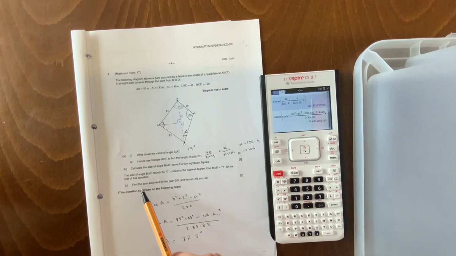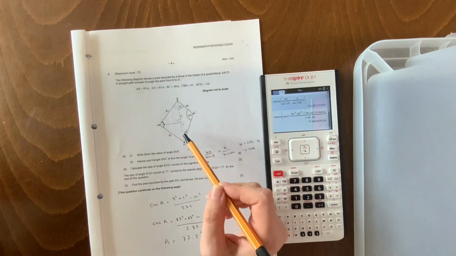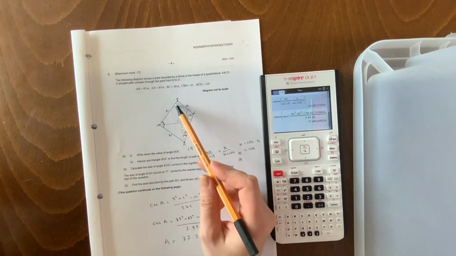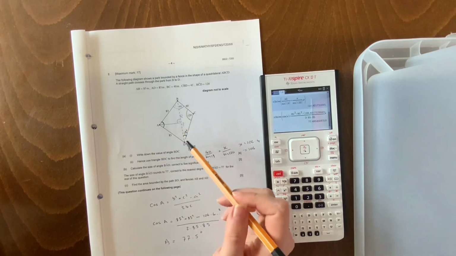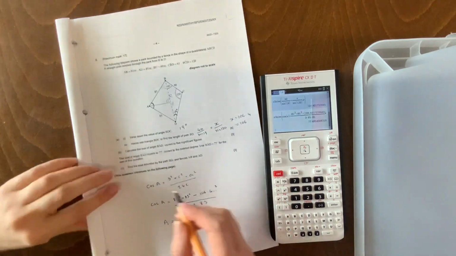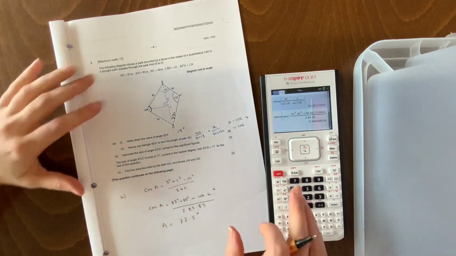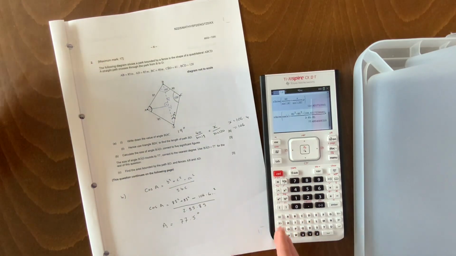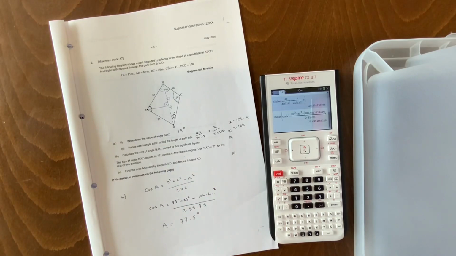Now it wants us to find the area bounded by the path BD and the fences AB and AD. So it wants us to find the area of this triangle here. So for that, just as a reminder, we have two area of triangles formulas, one for when we know the perpendicular height and one for when we don't. And in this case, we don't know the perpendicular height.